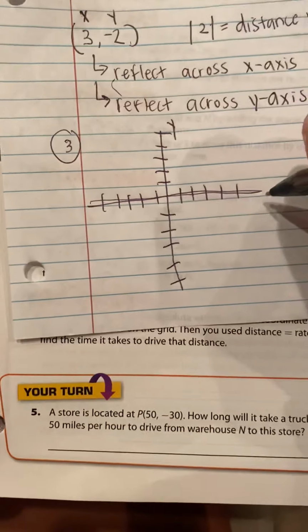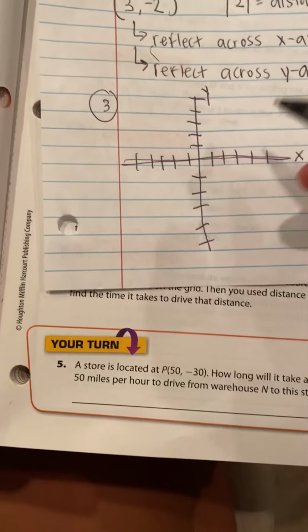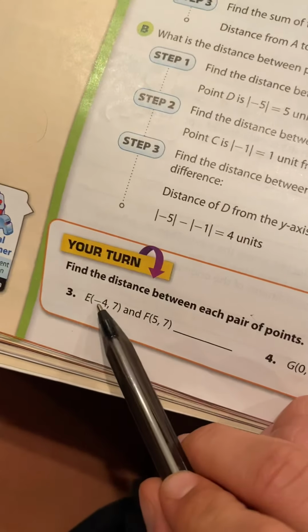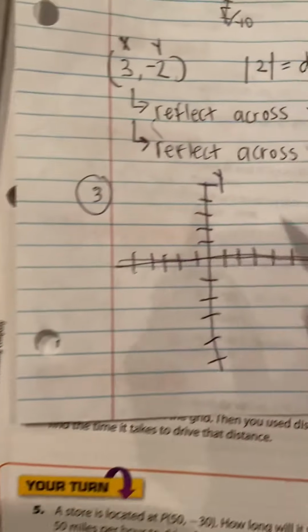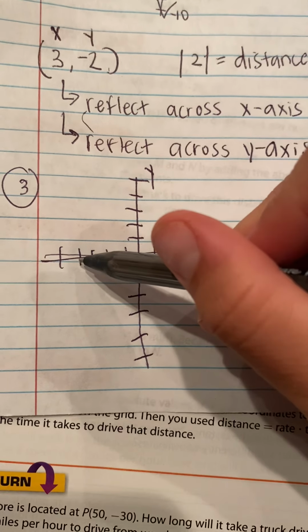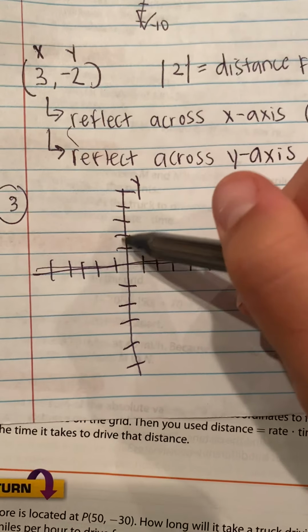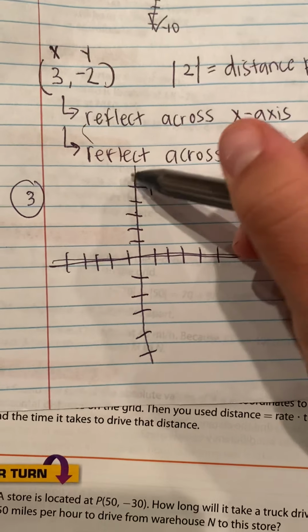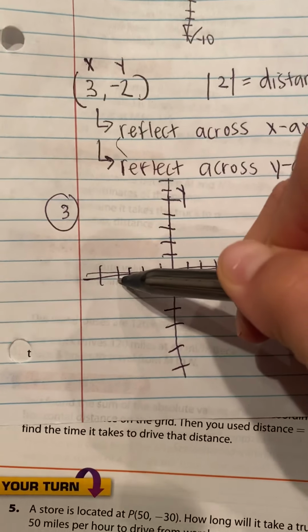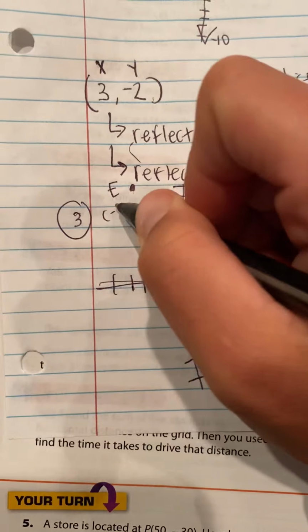And that's the Y, that's the X. It said that E was -4, 7. So I gotta go -1, 2, 3, 4, and it was 7. So I'm gonna have to go a little bit more. I went 1, 2, 3, 4, 5. I gotta go to 7. So -4, 7 is right here. That's E. And I'll write it down again.